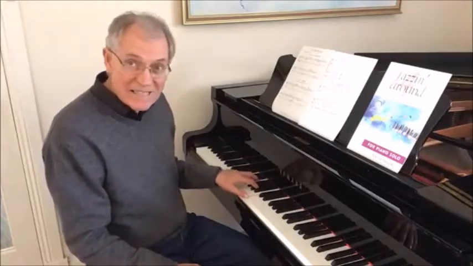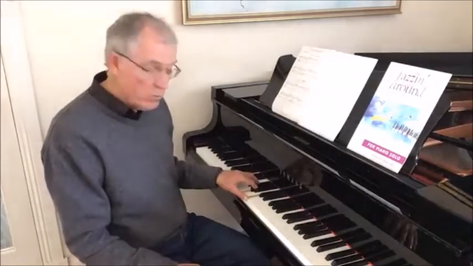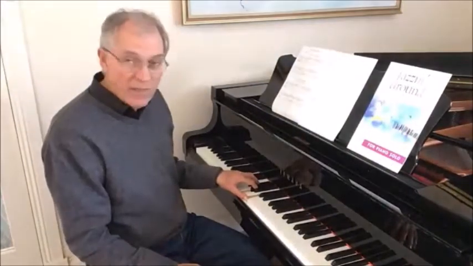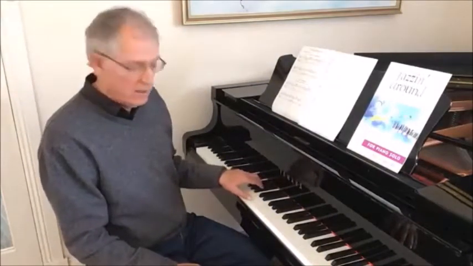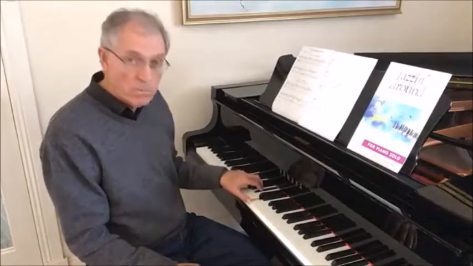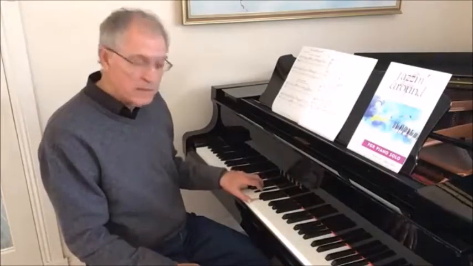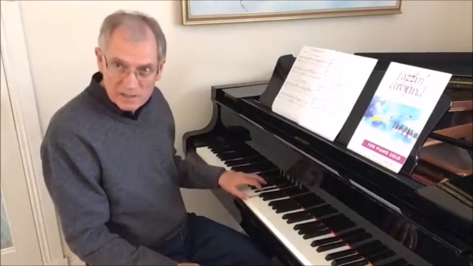And D7 follows that. You're in position for that one. That, of course, leads to G minor. I suggest 4th finger on the bottom note. And that leads easily to C7.